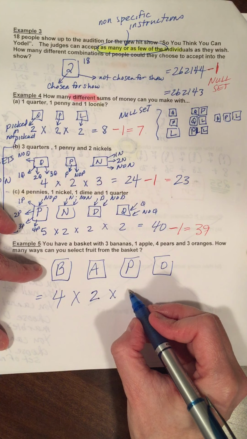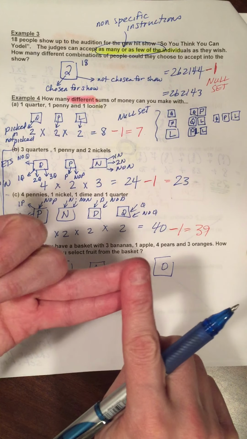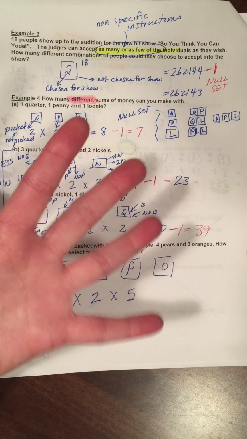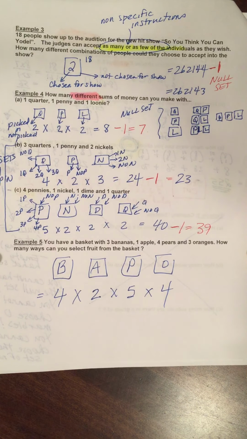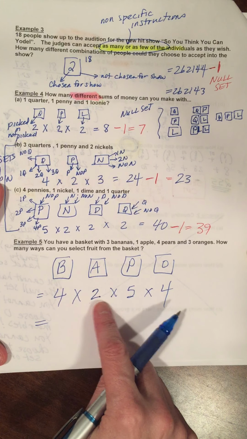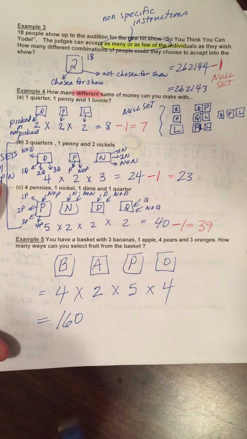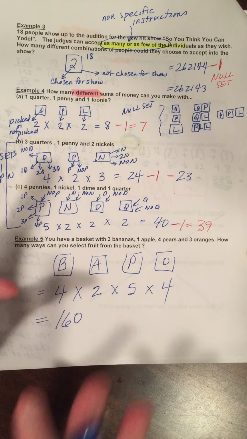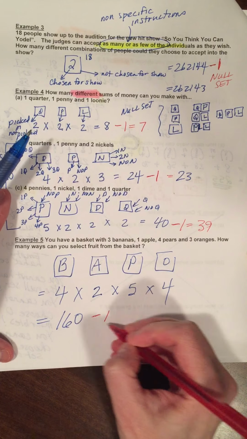If there are 4 pears, how many options do I have? Pick no pears, pick 1 pear, pick 2 pears, pick 3 pears, pick 4 pears. If there are 3 oranges, how many options do I have? So 8 times 5 times 4, 160, but don't forget, the assumption is that you're starving and you're desperate and you're going to go pick a piece of fruit.